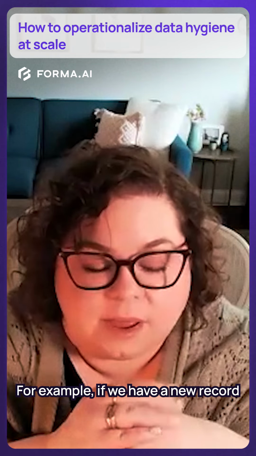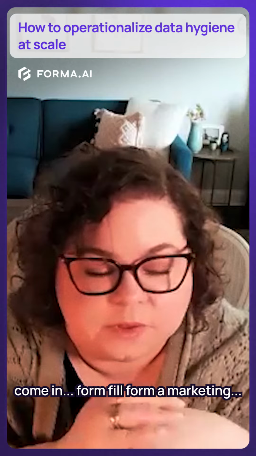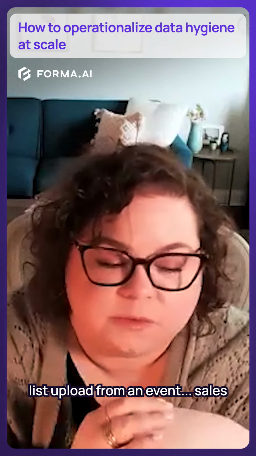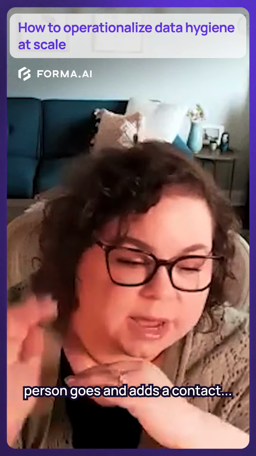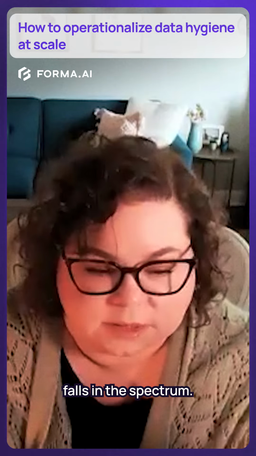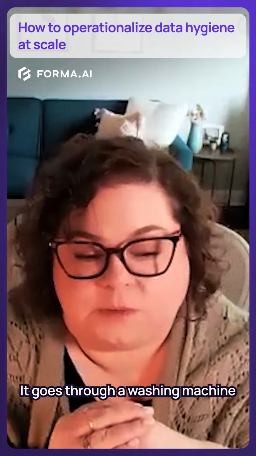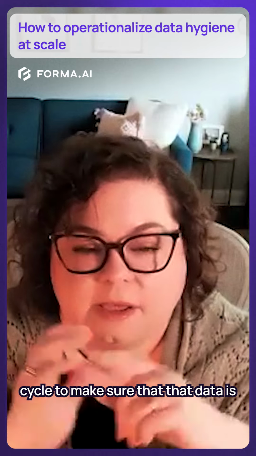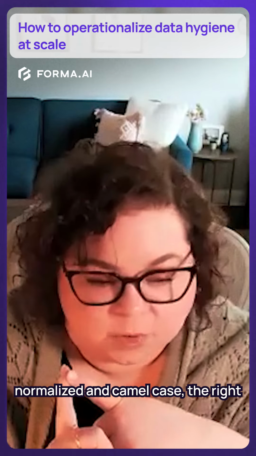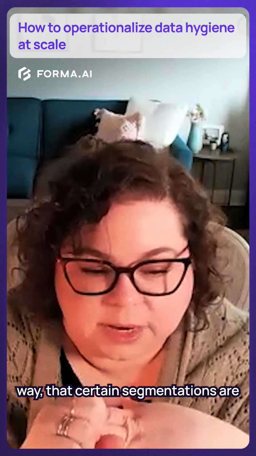For example, if we have a new record come in, form fill from marketing, list upload from an event, salesperson goes and adds a contact, doesn't matter where it falls in the spectrum, it goes through a washing machine cycle to make sure that that data is normalized and camel cased the right way, that certain segmentations are happening.